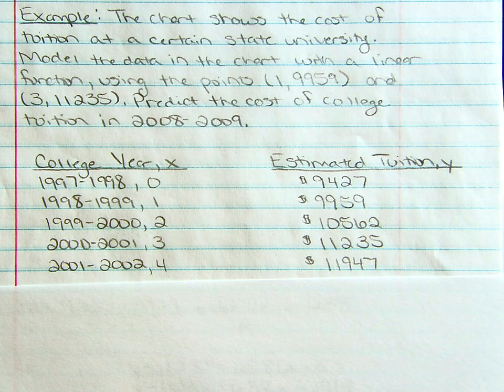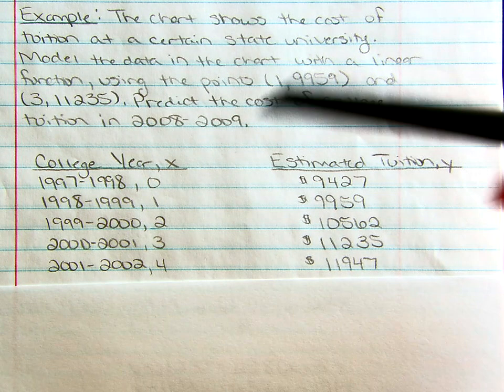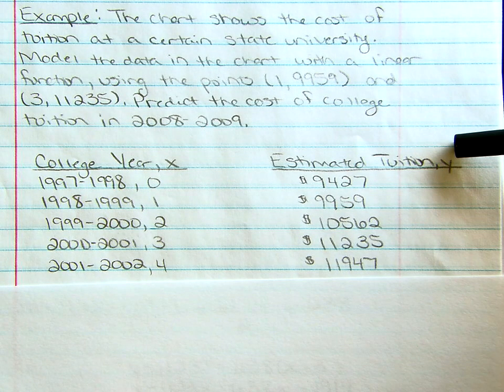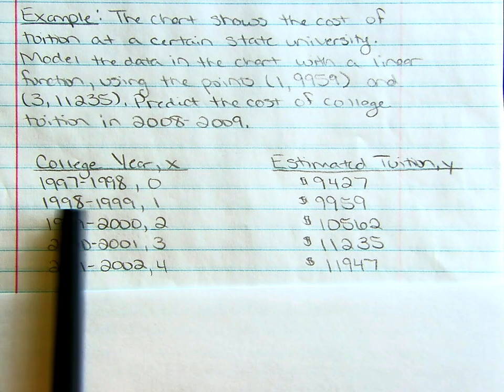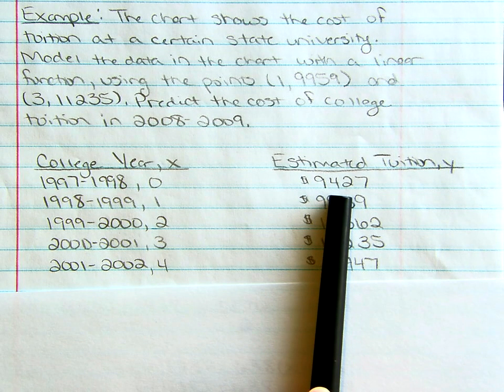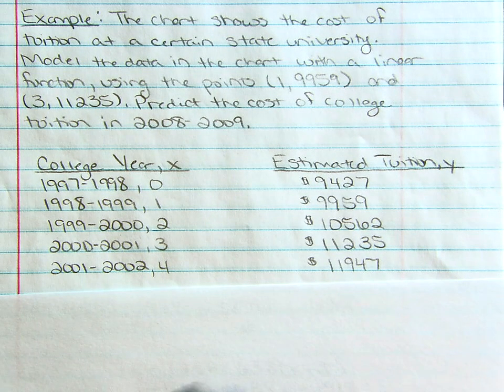It will be after page 52. I'm not sure the exact page. But it gives you a chart, and it shows the cost of tuition at a certain state university. And then it gives you the data that you need. So I've made the chart. Here's the college year, which is the x, and it tells you the estimated tuition, which is your output. So from 1997 to 1998, the estimated tuition at this university was $9,427. And then it shows you the next year, and the next year, and so on and so forth.